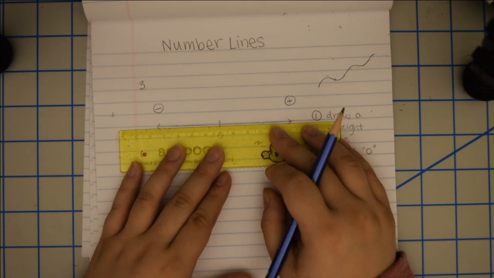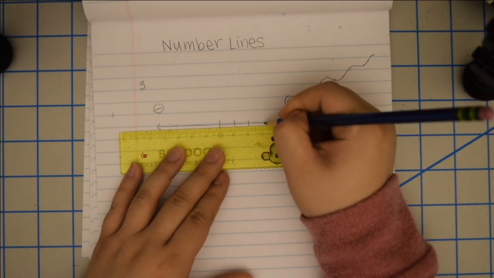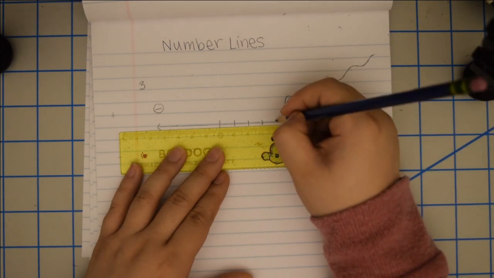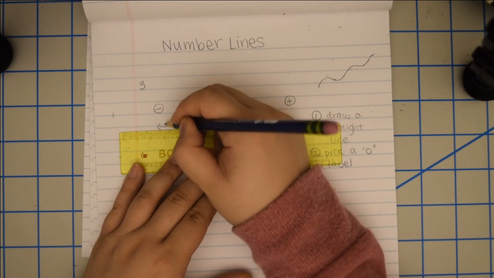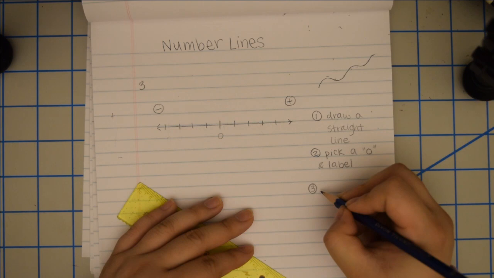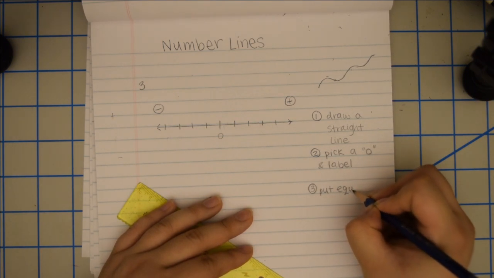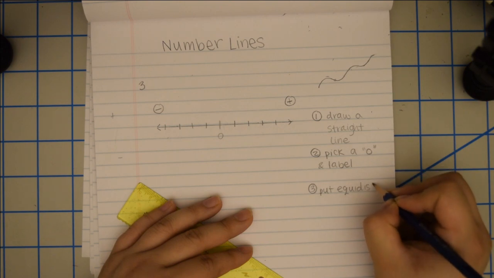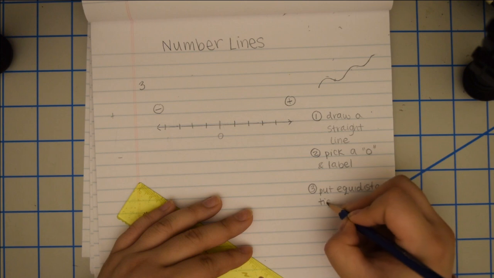Okay. So in my case, I'm just going to go ahead and sort of eyeball it. Okay. So 3 equidistant tick marks.